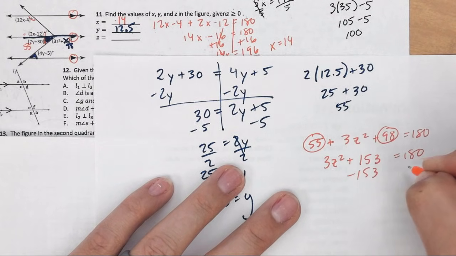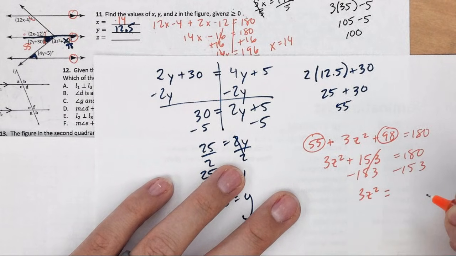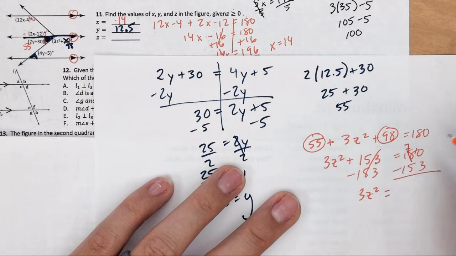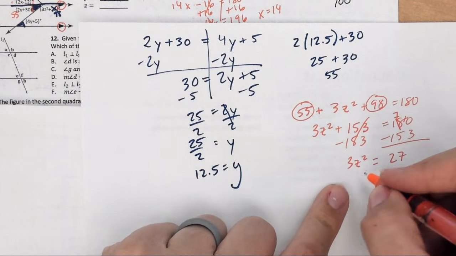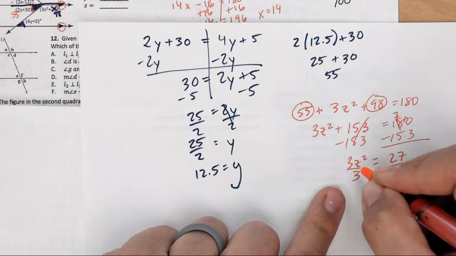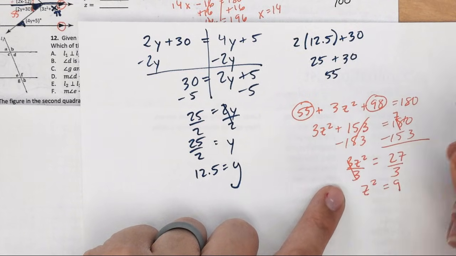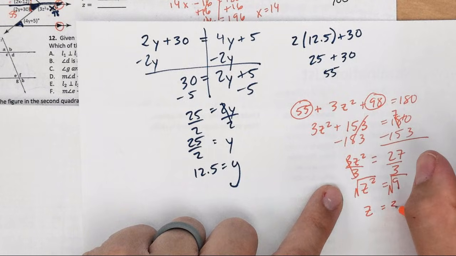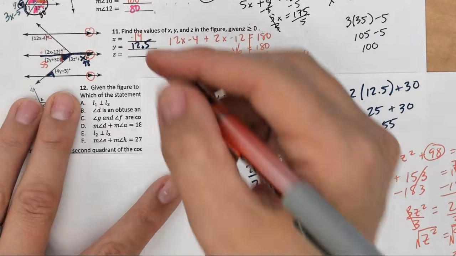Subtract 153. We get 27. All right, solving for z. First, we gotta get rid of the 3, so let's divide by 3. And then I gotta get rid of the square, so we take the square root. And z is equal to 3. Whew. Good problem.